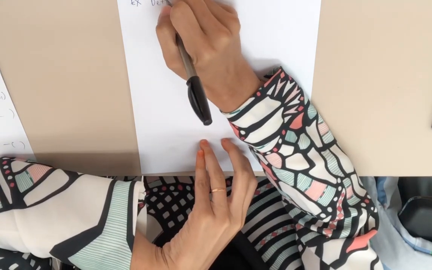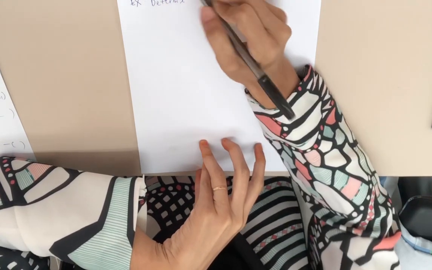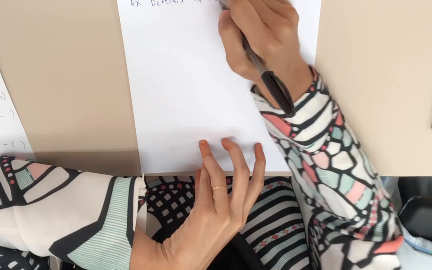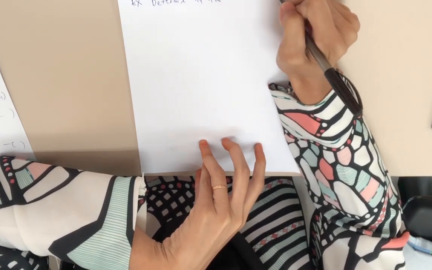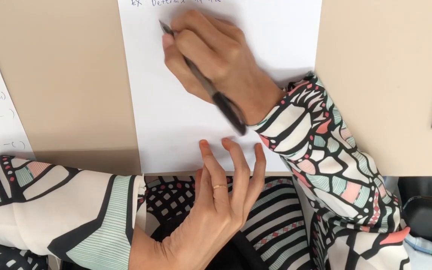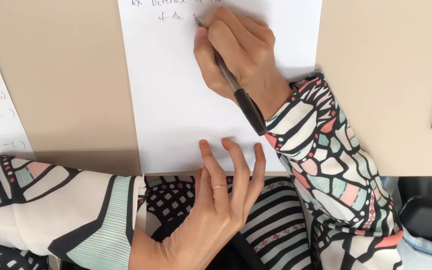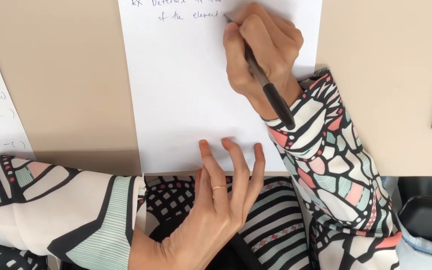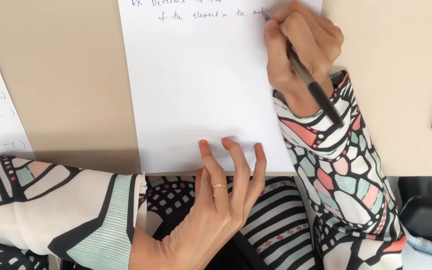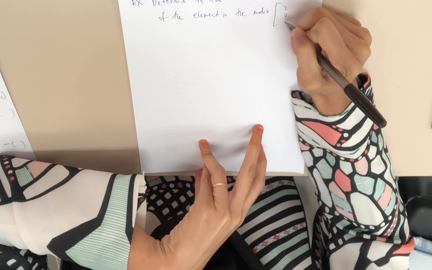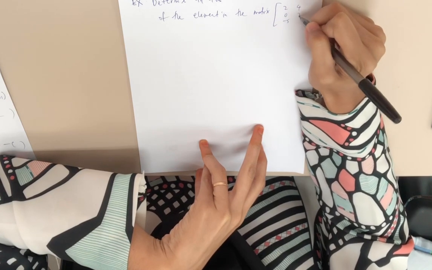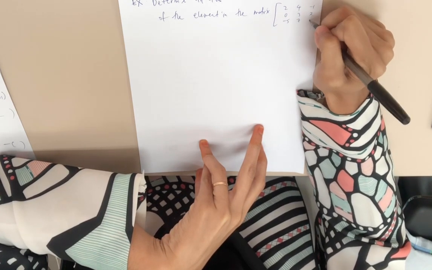Determine all the minors and cofactors of the elements in the matrix 2, 0, negative 5, 4, 3, 7, negative 1, 2, 0.